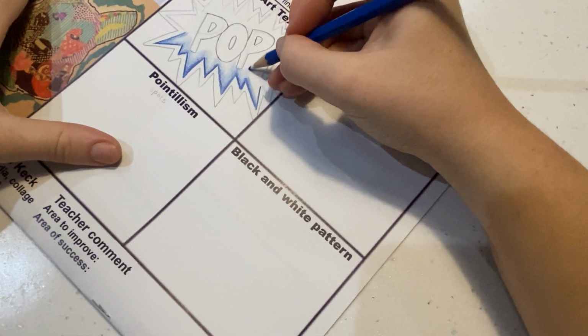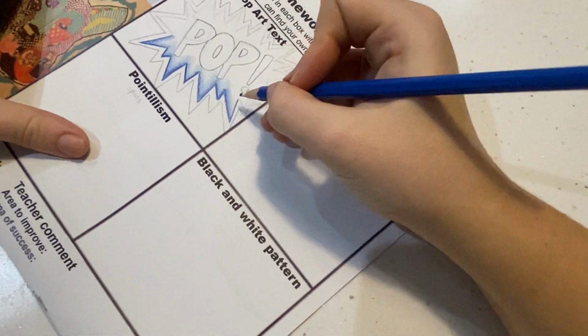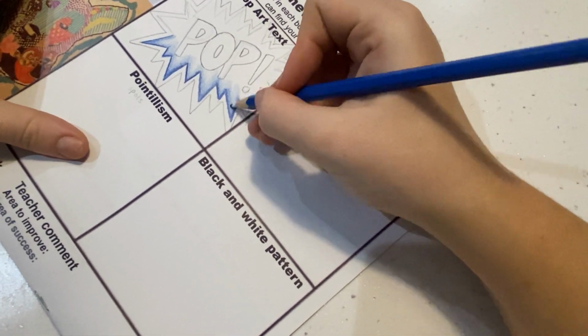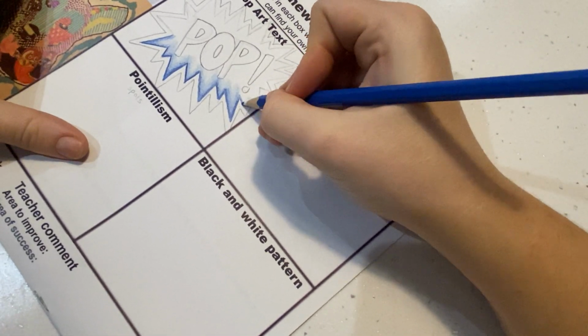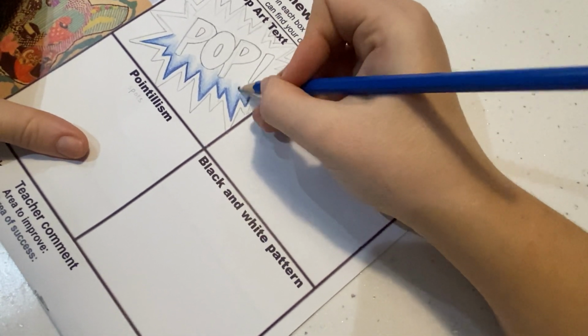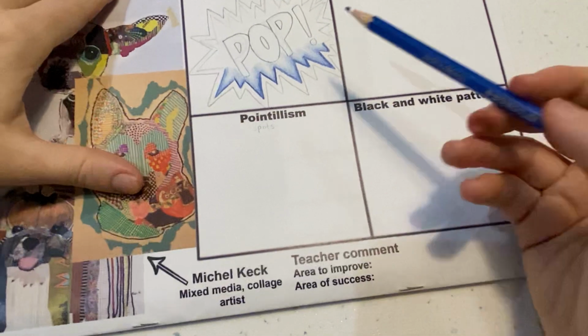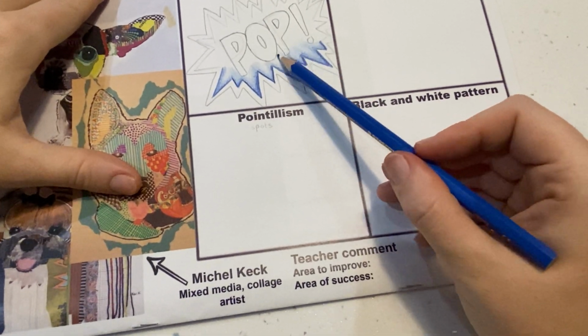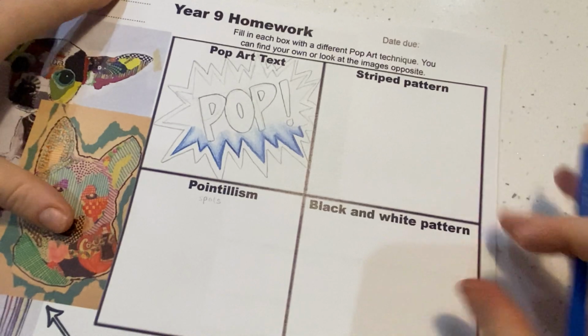If you have a little look online, you'll probably see a lot of them have got a drop shadow or 3D lettering. By all means, have a little go at doing that. That will make it bolder and therefore make it a much more successful pop art piece. So I would do that all the way around.